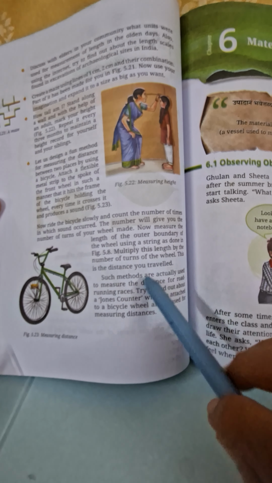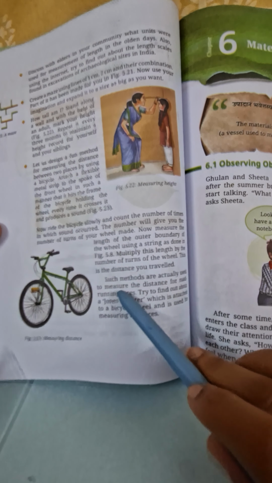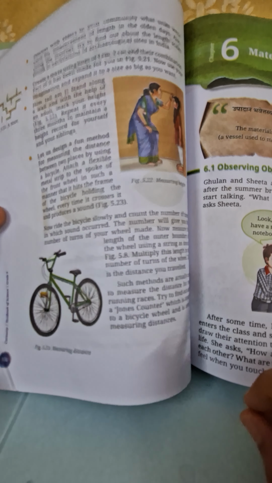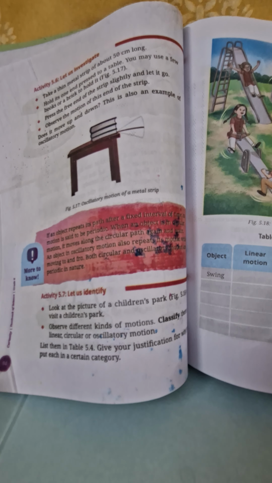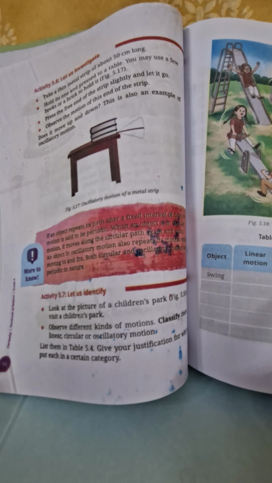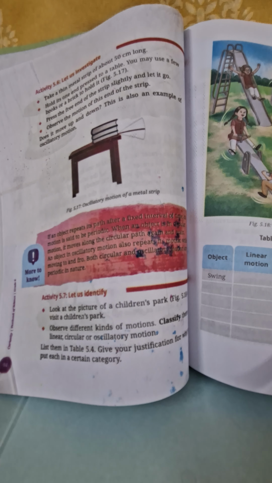Another important thing which has been given, which is slightly different, is in the first part of the chapter, which was measurement: how do you measure a very thin thing, suppose the thickness of a paper? You cannot use a scale, because a scale does not have those minute points.